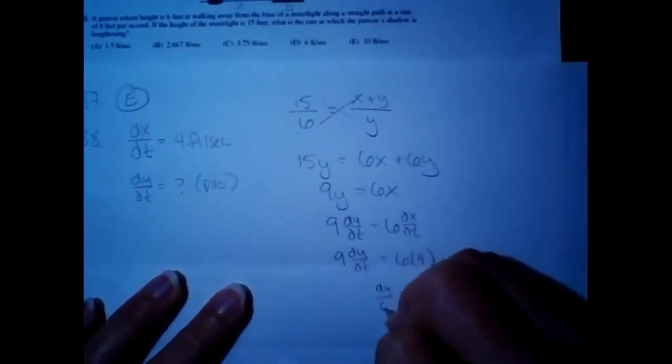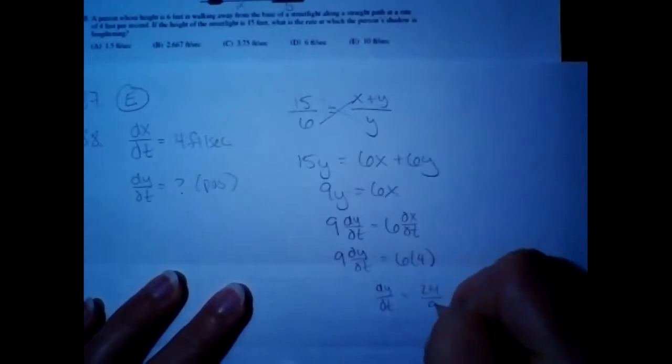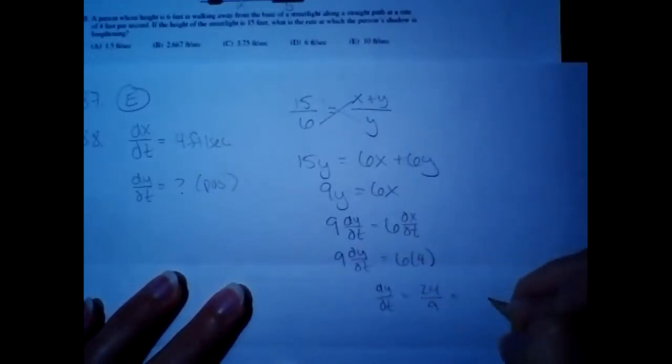So dx dt is 4. So that would be 24 divided by 9. And those will both divide by 3, right? So 8/3 feet per second. Oh, they did it as a decimal though. So 8/3 would be B, 2.223. So B for that one.